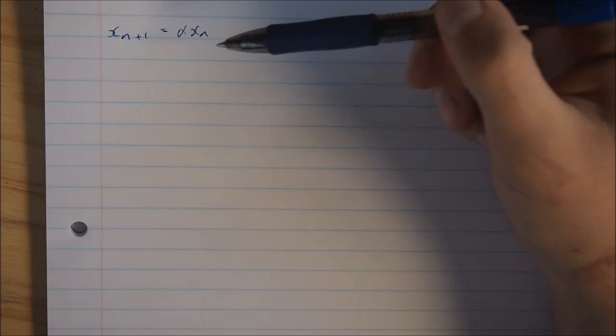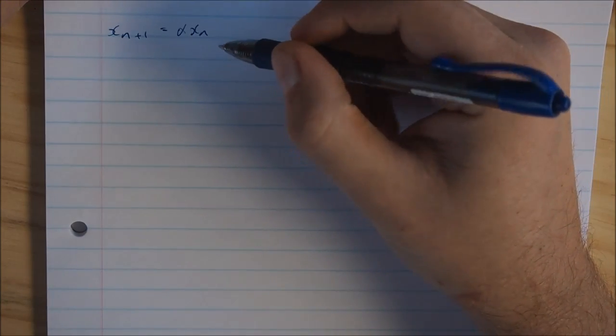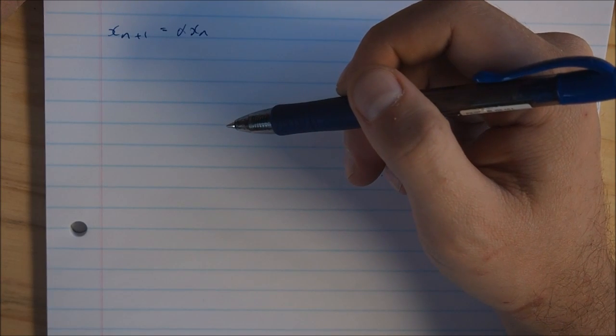So we've said that the increase in population size, so it says consider a population for which the increase over any time interval is proportional to the size at the start of the interval.